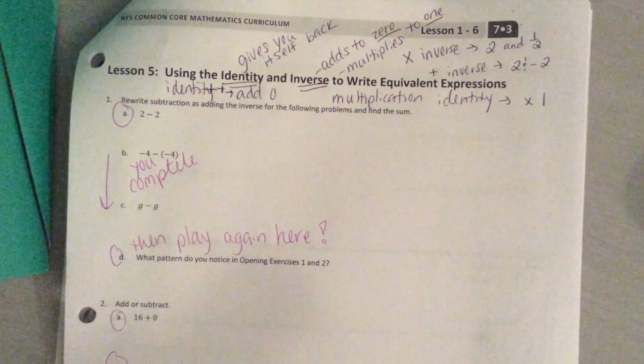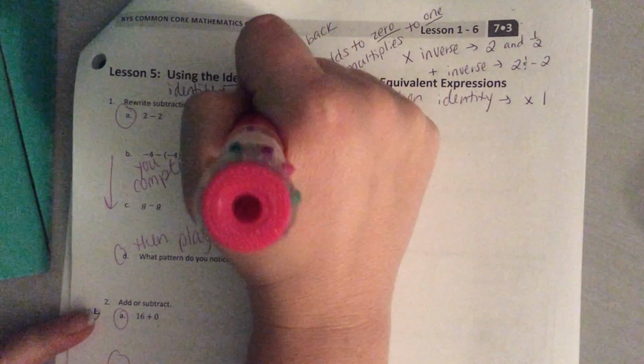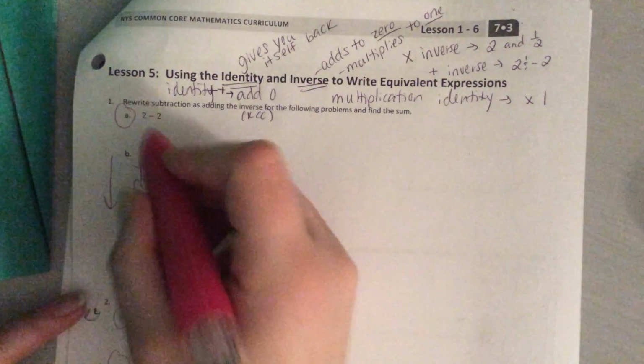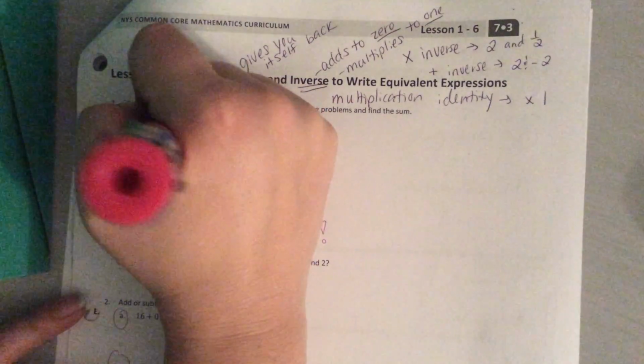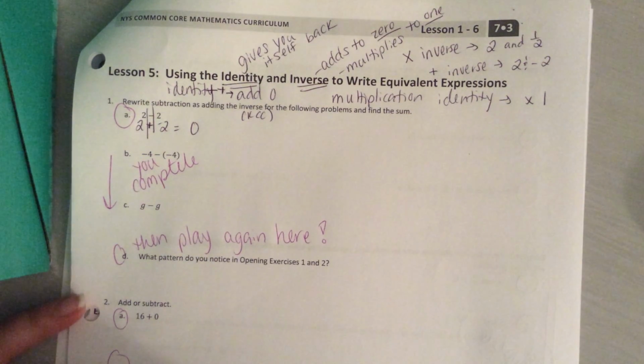Okay, so we want you to rewrite subtraction as adding the inverse. So that's our keep, change. So 2 plus negative 2, which those are our opposites. Those give you 0. Okay, so pause this quick. Go ahead, do B and C, and then we'll go over D together.